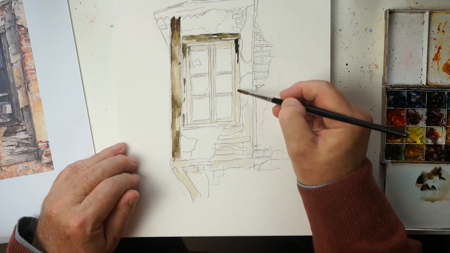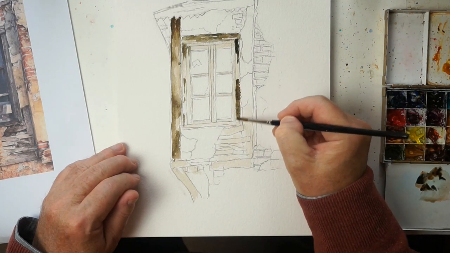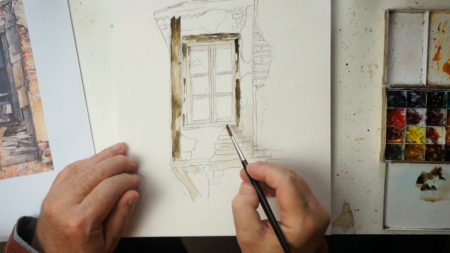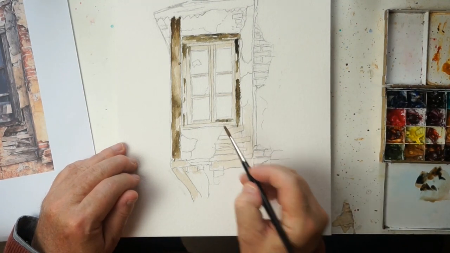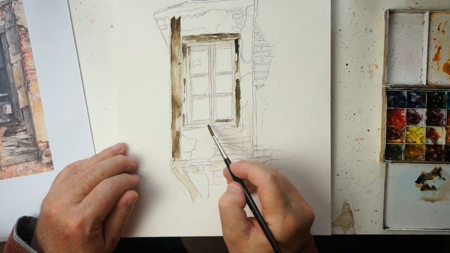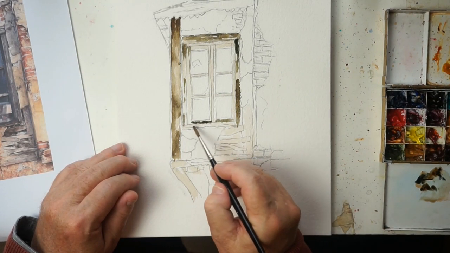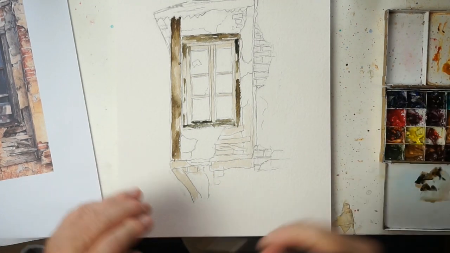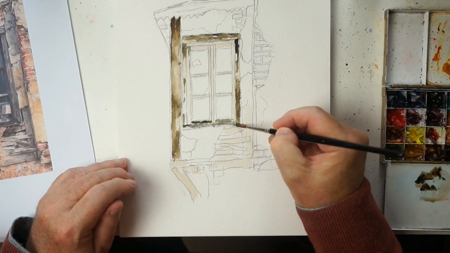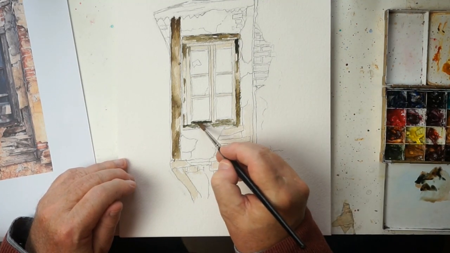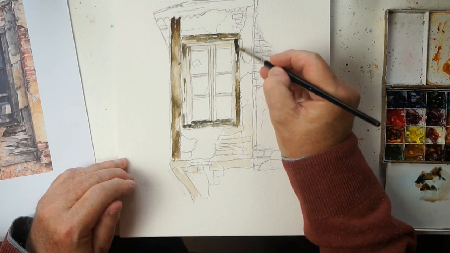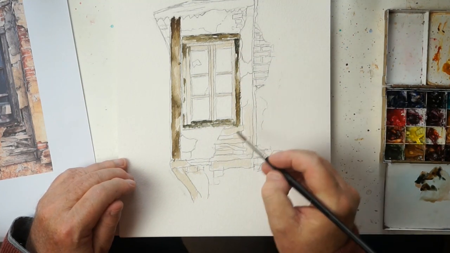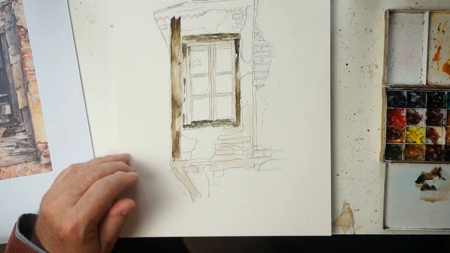Maybe we've got a little bit too much blue in it. Add a little bit more brown to it. And that's really rotten. You can see by looking at the photograph that there's wood there that's very, very wet. Very, very rotten. You just get the feeling that if you ever try to open this window, it would fall apart. So I am dark at the moment, but I'm going to get darker later on with more detail work.